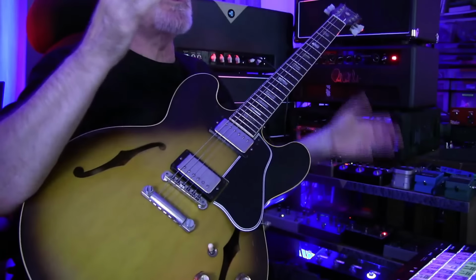Landing on the G. I always try and remember what chord change is coming next. Just keep a little note in your brain. Like right now, we're moving to a D minor.